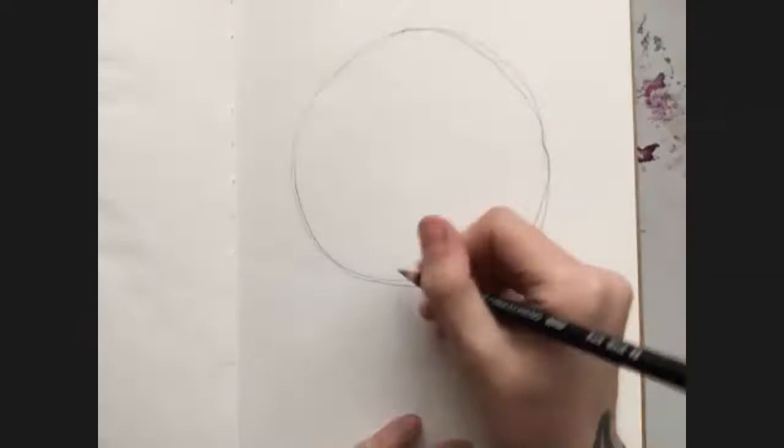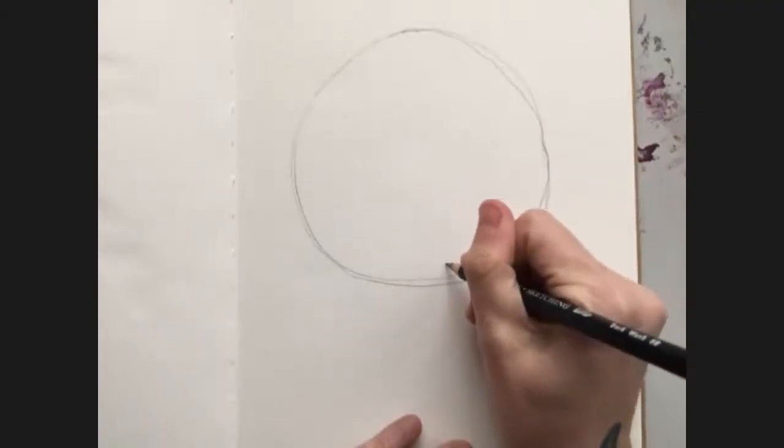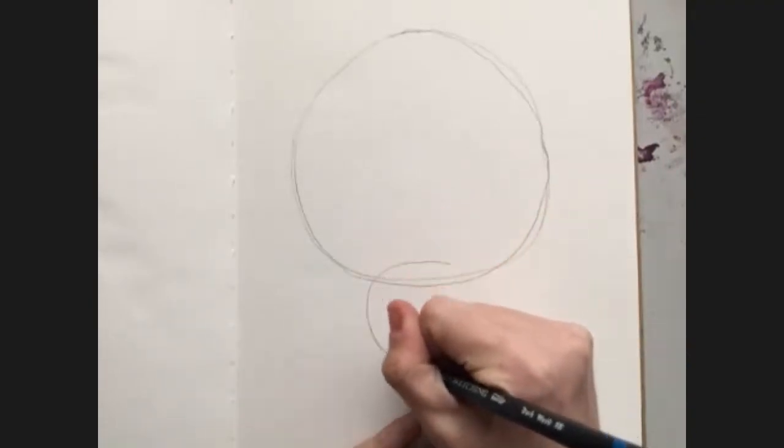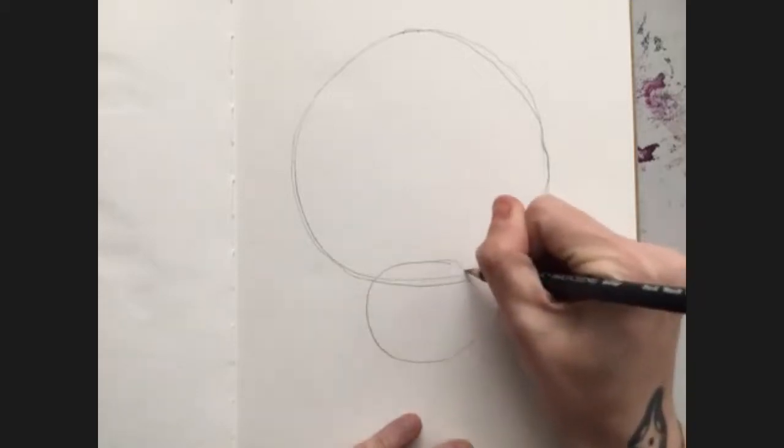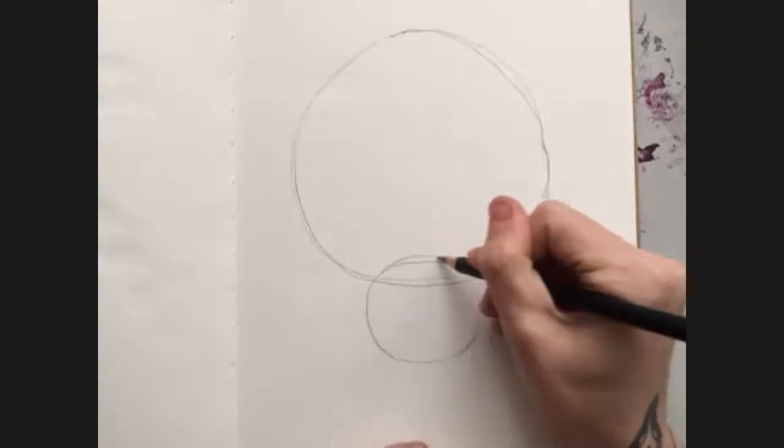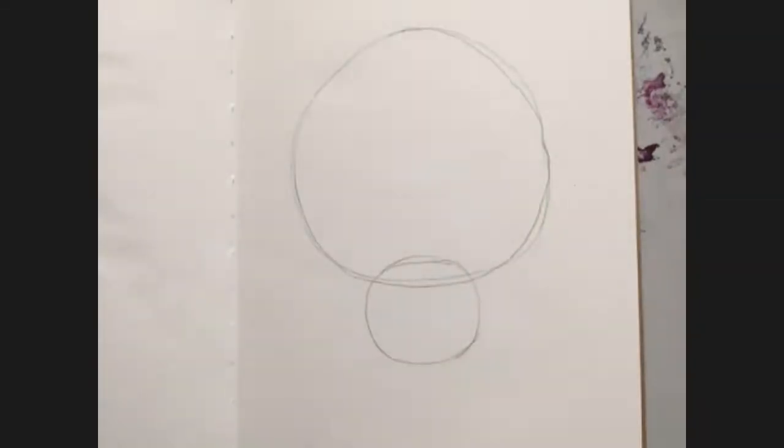And then we're going to do a second smaller circle, just slightly overlapping. Don't do it too small. Again, medium size like this, it's okay. And imagine that this is the volume of the chin, the circle that covers how much area the chin and the front of the head is made.